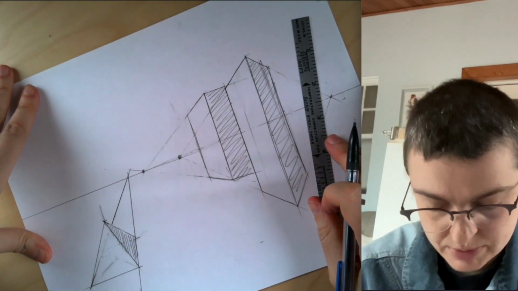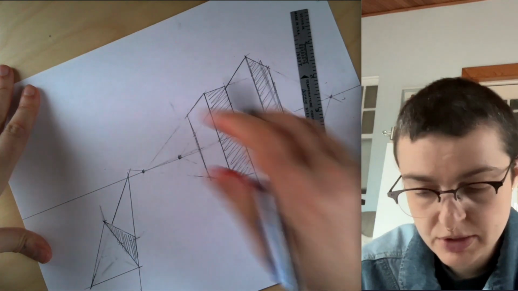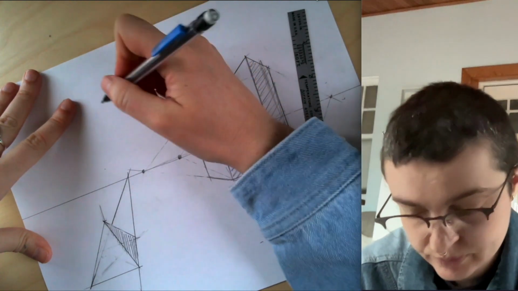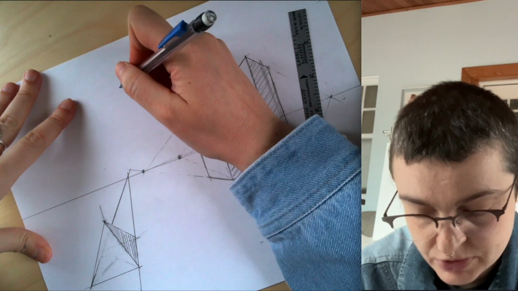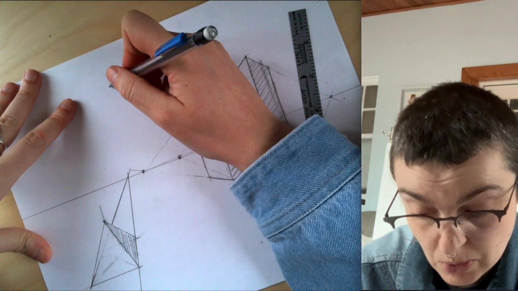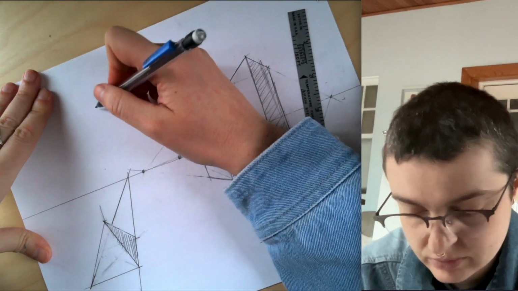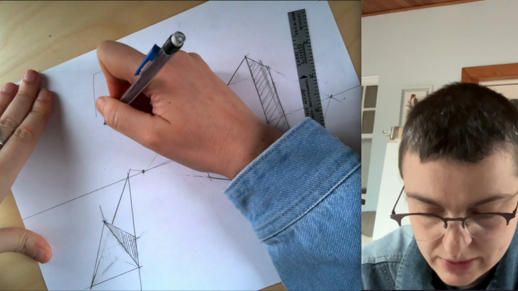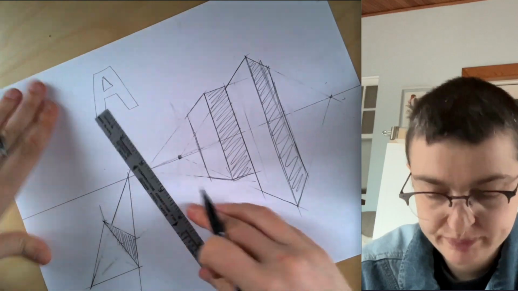Other types of objects and tips for drawing them. If you are drawing something that is irregular, let's say, oh, I should have thought of what I was going to draw before I started this. Let's say you're drawing a giant letter in the sky.